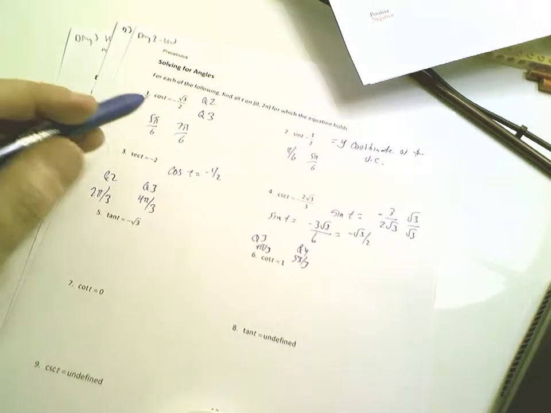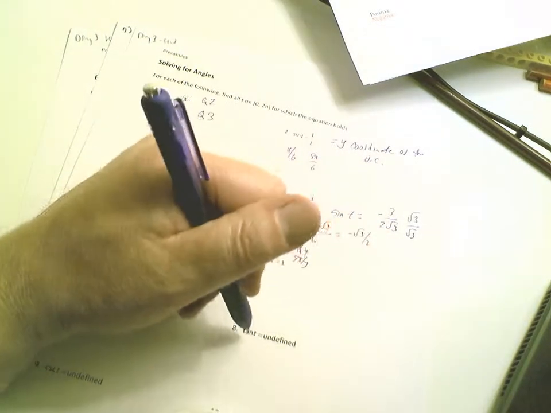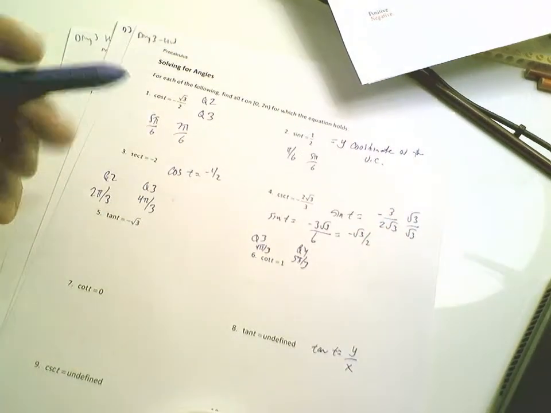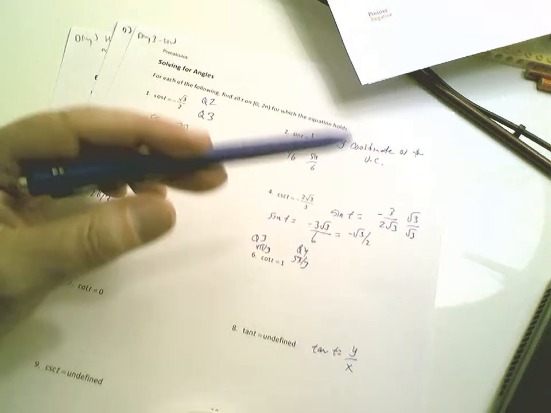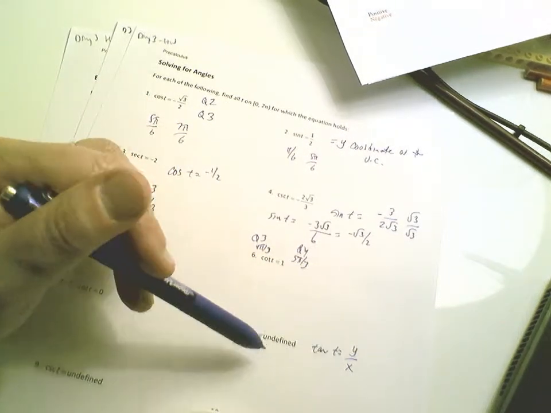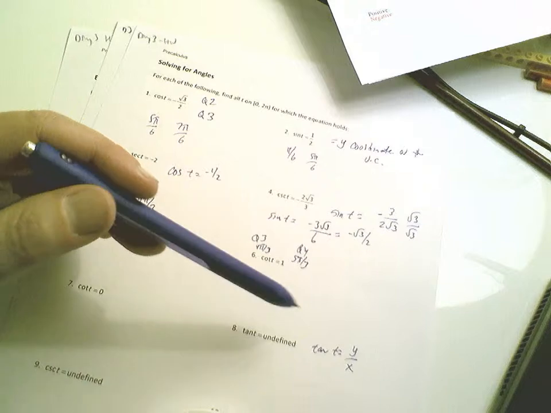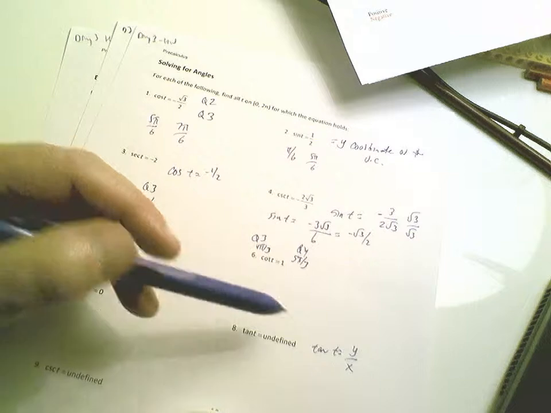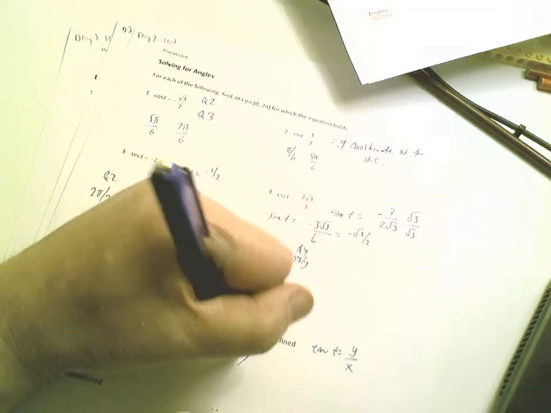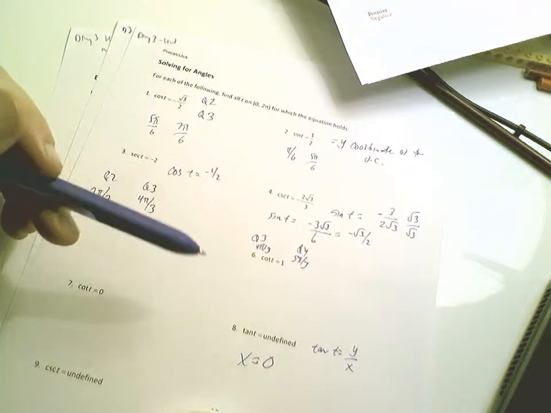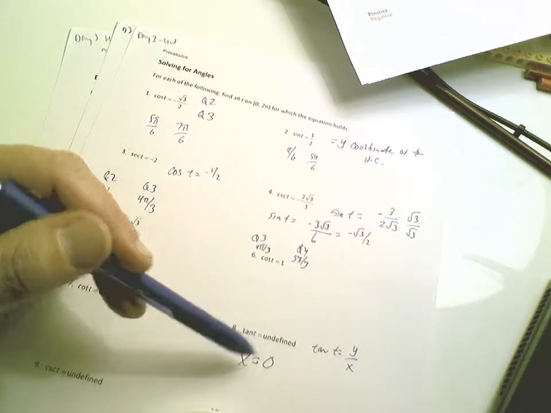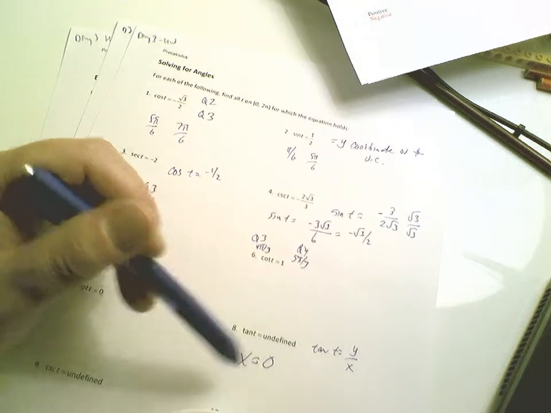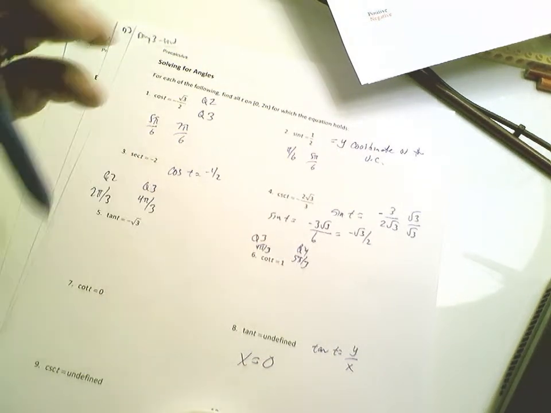Tangent of t is undefined. Well, I know that tangent is y over x. And we ask, how do you make a fraction undefined? The way to make a fraction undefined means you had to blow up your fraction. When a denominator of a fraction is equal to 0, your fraction blows up. Technical math term there, isn't it? In any case, this just translates into I need all angles on the unit circle that have an x-coordinate of 0. That's the only way. When y divided by 0 takes place, my tangent function is definitely going to be undefined. I need x equal to 0 to satisfy that.